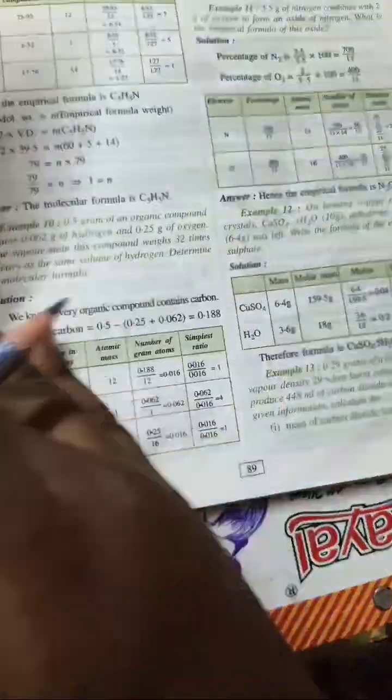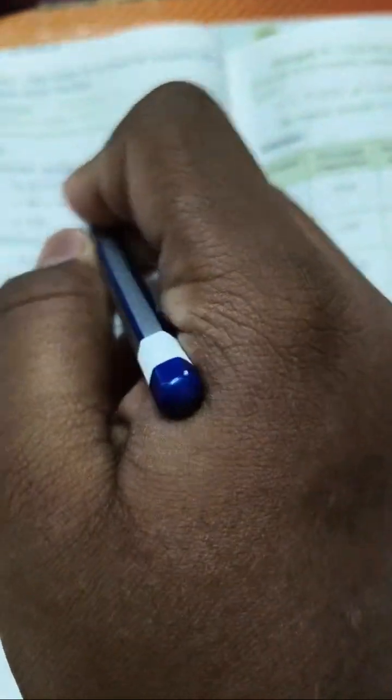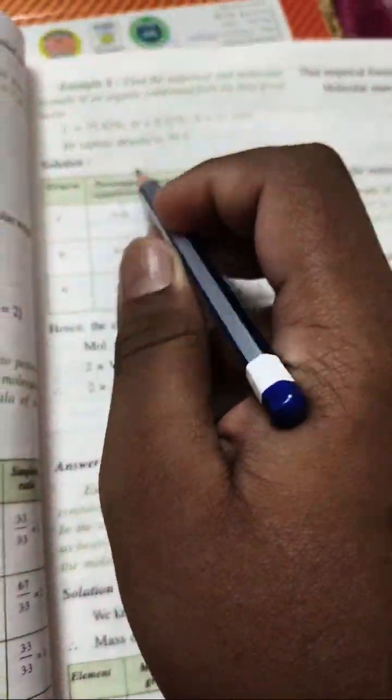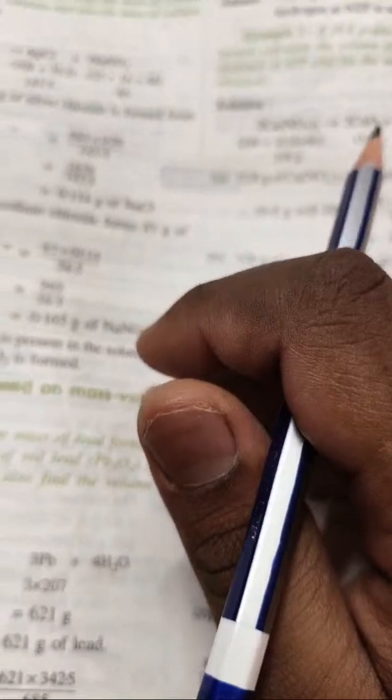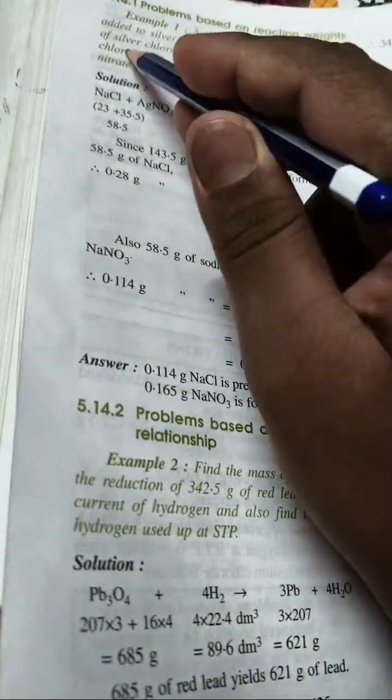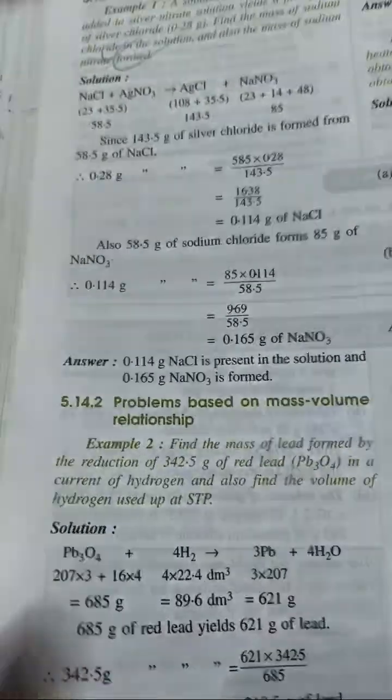Next, come to empirical formula. Empirical formula, mark example number 7. Example number 7, and example number 9, this type will come. Then coming to equation based sums, example number 1.